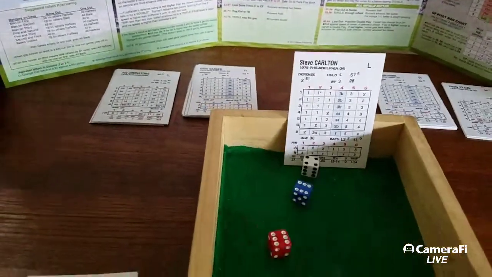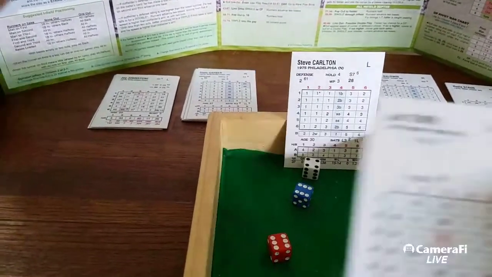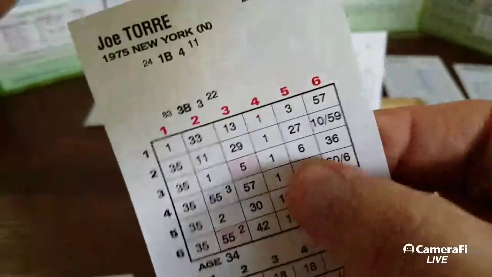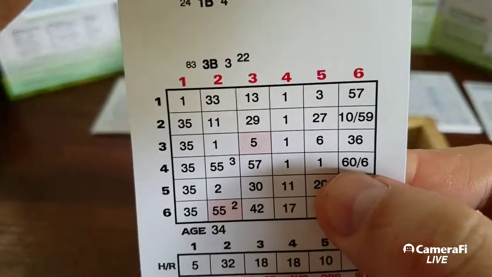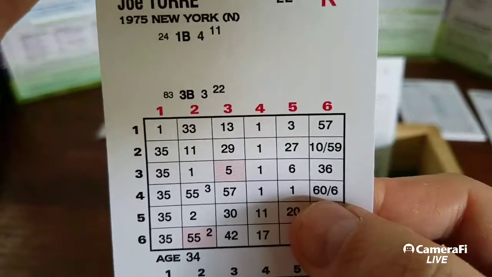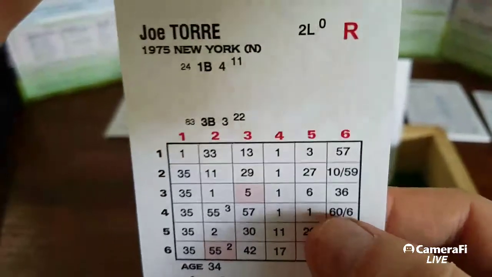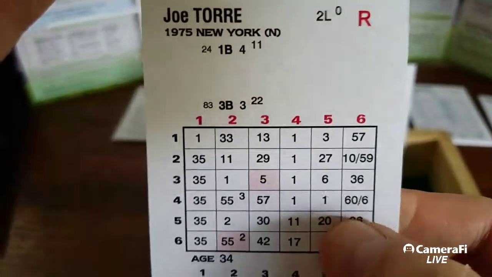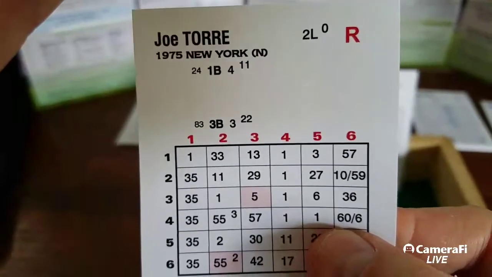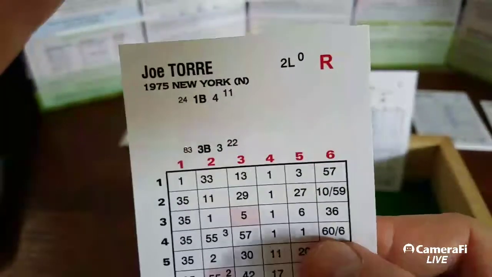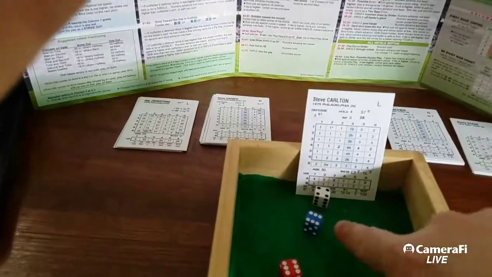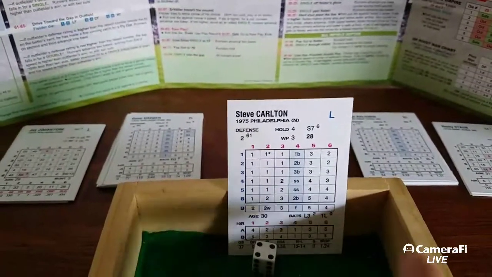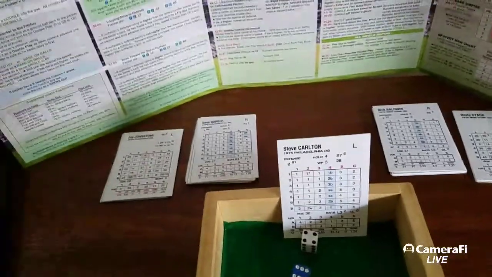Joe Torre, and we get a 6-4-6. So Joe Torre, a 6-4, and there's the left-right splits that are in column 6. You see that column 4 has what looks like a fraction there, 60/6. Well, if he's facing a right-hander, you use the 6 result. If he's facing a left-hander, you use the 60 result. Since Carlton's a lefty, we're using number 60. And then 6-6 for Carlton is a 4. So that's a total of 64 in column 6.